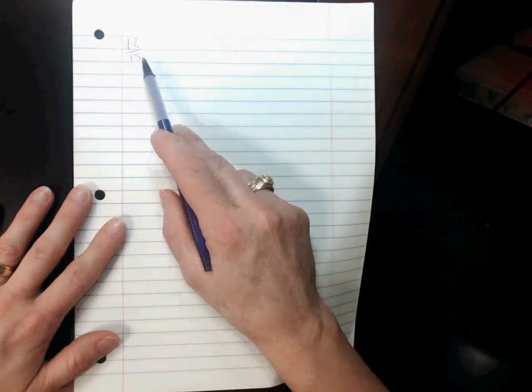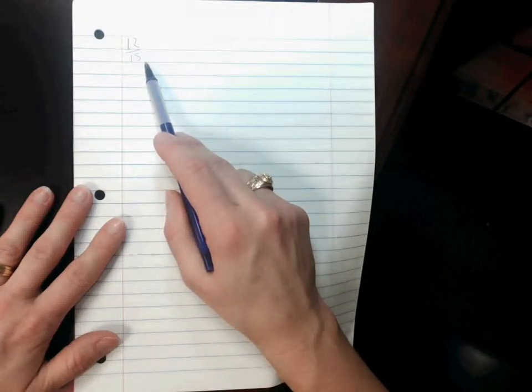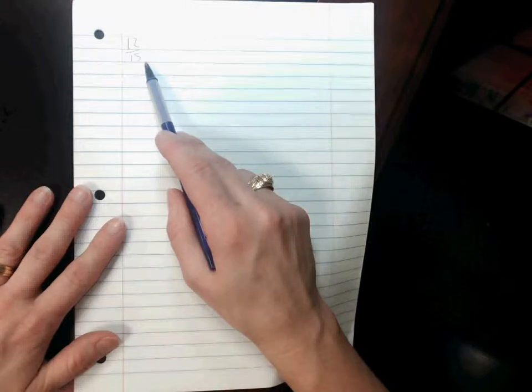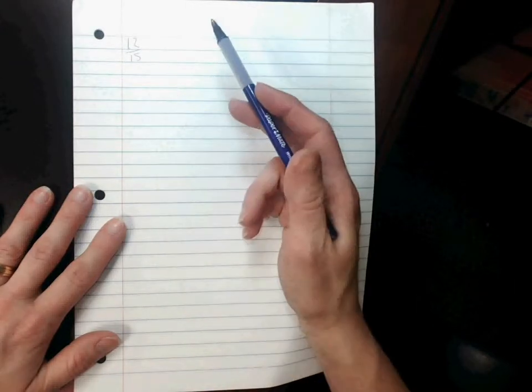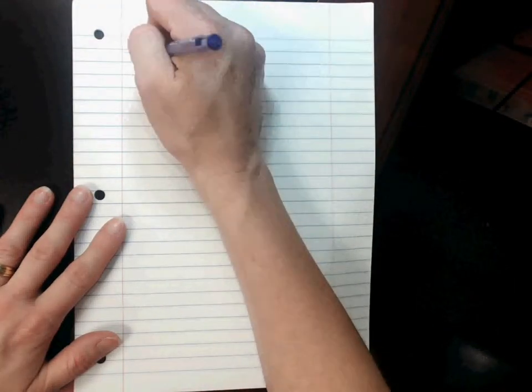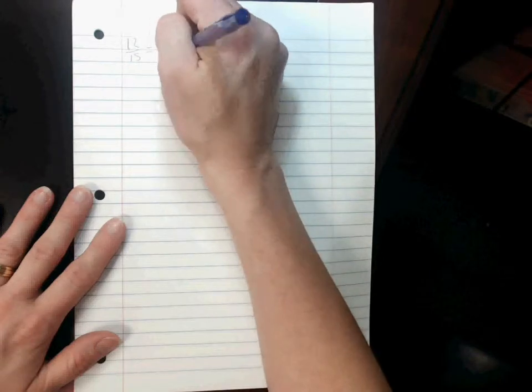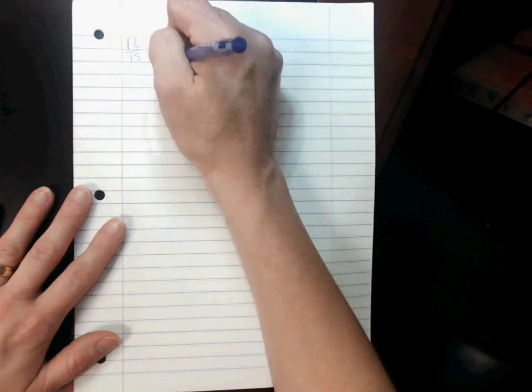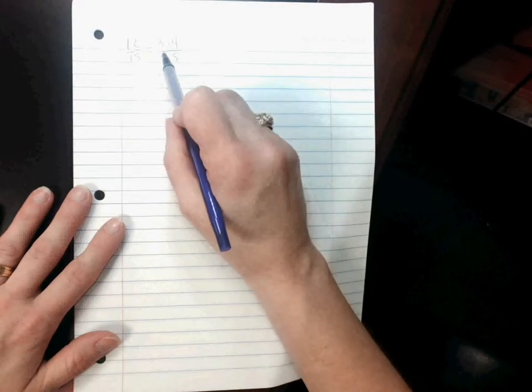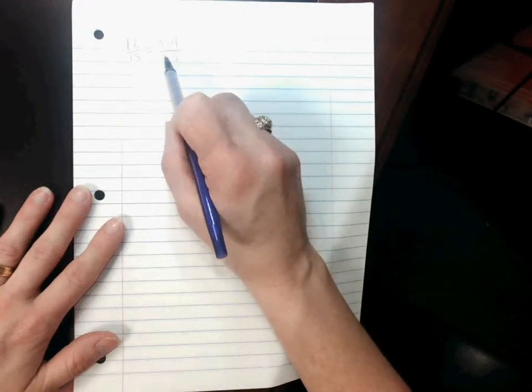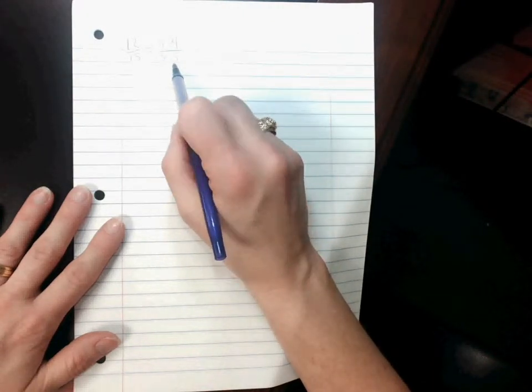So say I've got 12 over 15. I know they can reduce, and we don't even really think about it. We know it can reduce by 3, because they're both multiples of 3. So I'm just going to write this out: I know 12 is 3 times 4, and I know 15 is 3 times 5.